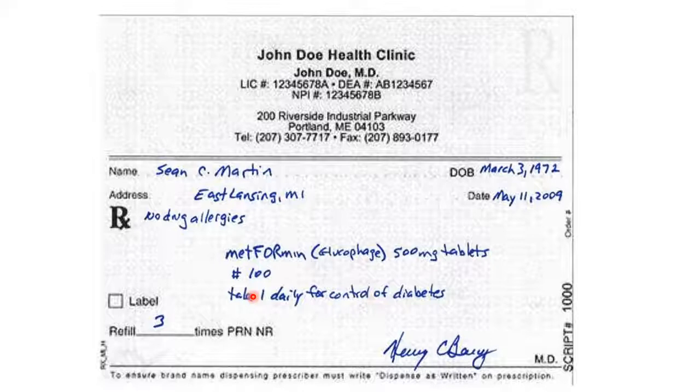Okay, so any questions on that? So again, of course, you would sign at the bottom of the prescription there. For non-controlled substances, you can do things like a stamp or something like that, which would be totally fine. Because again, you can call these in, you can electronically send them, so we wouldn't get a signature in that case anyway, right?